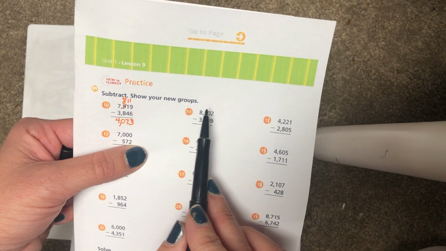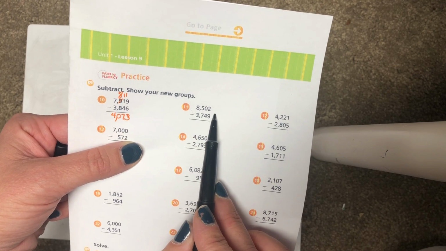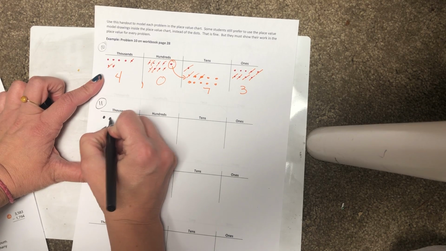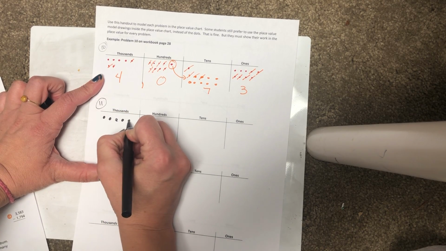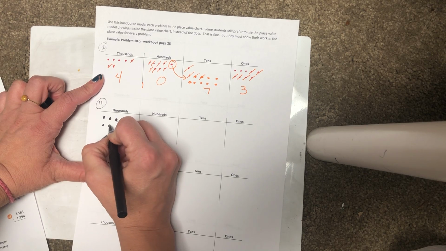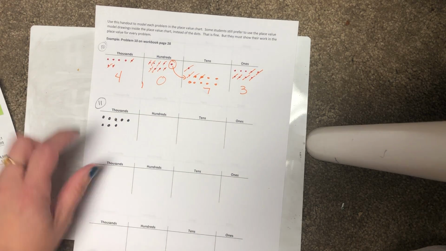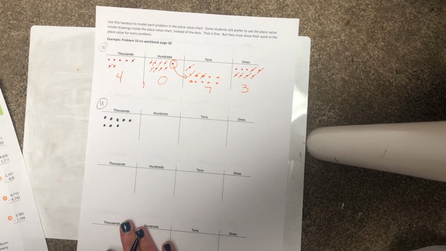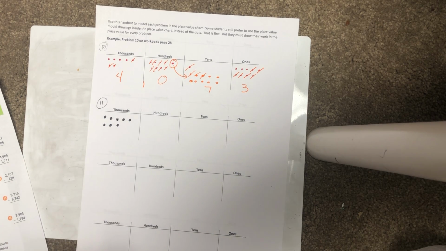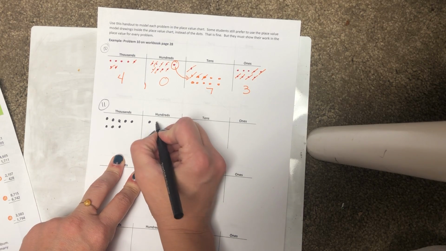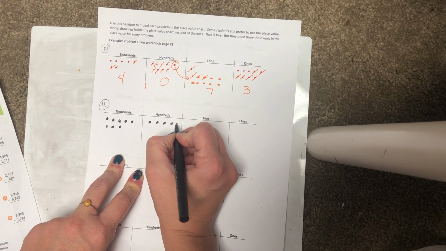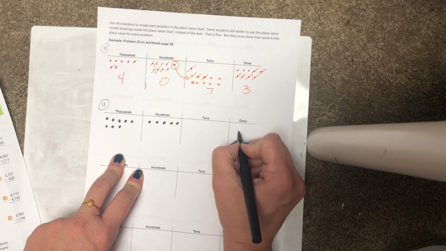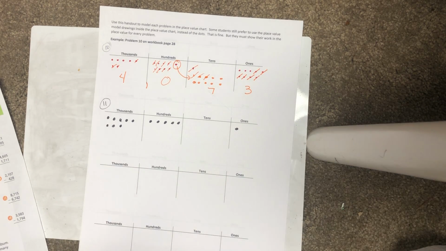We are going to model the number on the place value chart that we are taking away from. So that'll be our top number. So we're going to put 8 thousands, and I have told kids to group in 5s. Make it look like the tens frame, because our mind sees those patterns. We have 5 hundreds. We have 0 tens, and we have 2 ones.